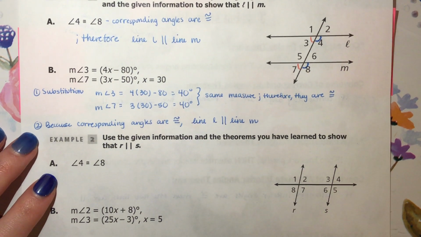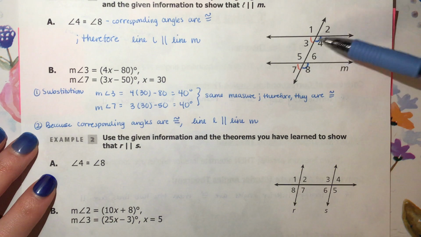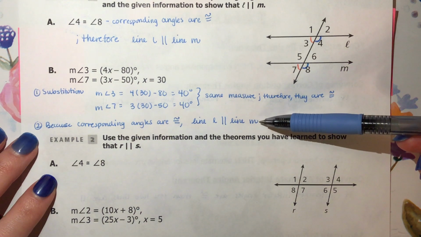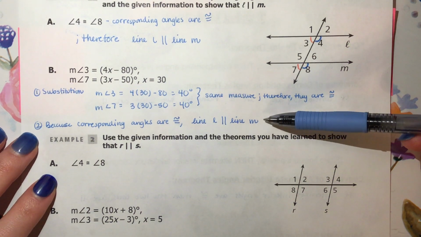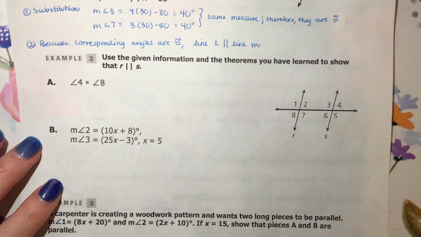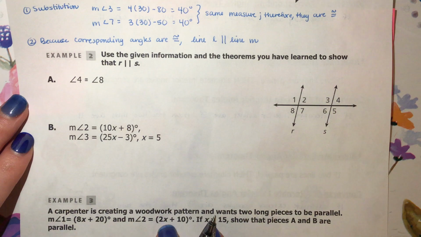So notice before we were told that lines are parallel and we wanted to find something out about the angles. Now we're finding out something about the line or the lines, which is essentially if they are or are not parallel to each other. Let's look at example 2. It says, use the given information and the theorems you have learned to show that R is parallel to S.